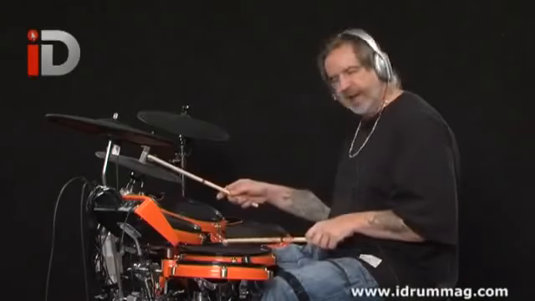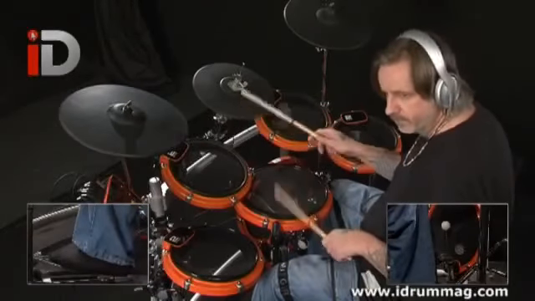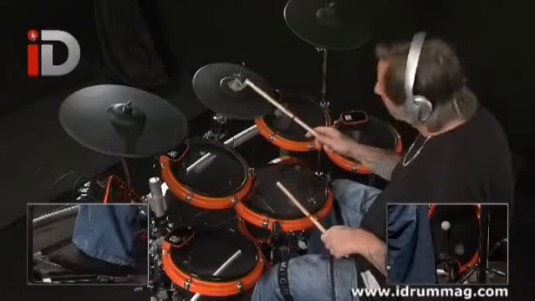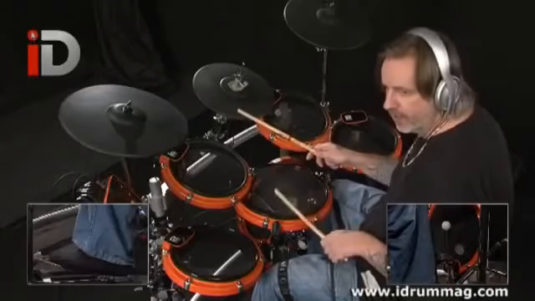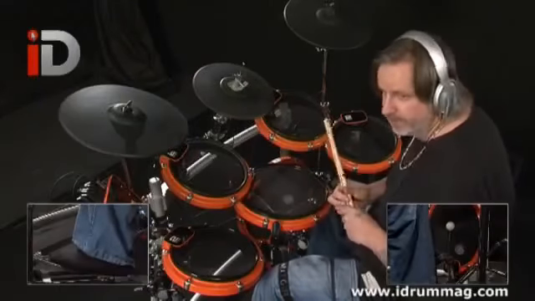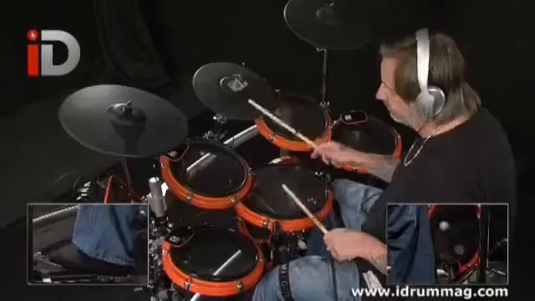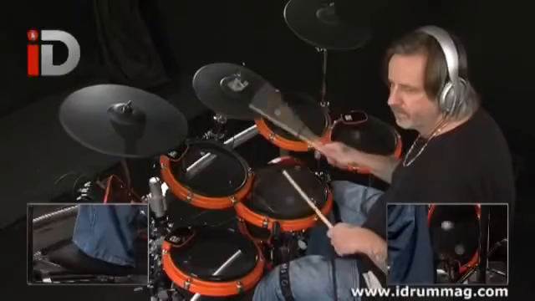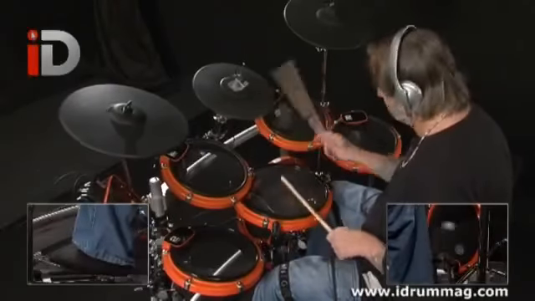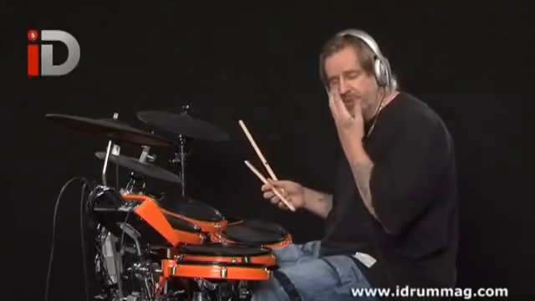So we're just going to have the paradiddle here. Right, left, right, right, left, right, left, left, right, left, right, right, left, right, left, left. You can see I'm playing a backbeat accent. So it's a very common rhythm that you hear. Obviously lots of different things you can do with the bass drum.